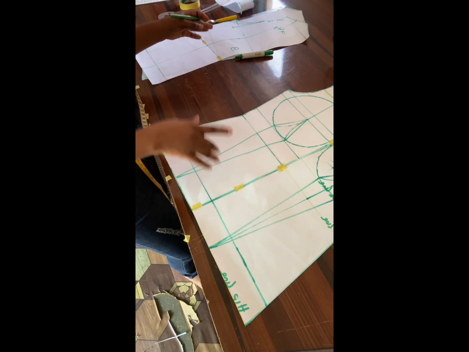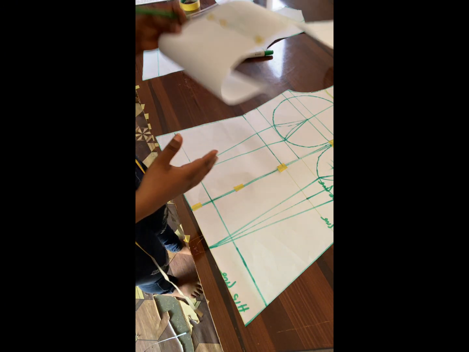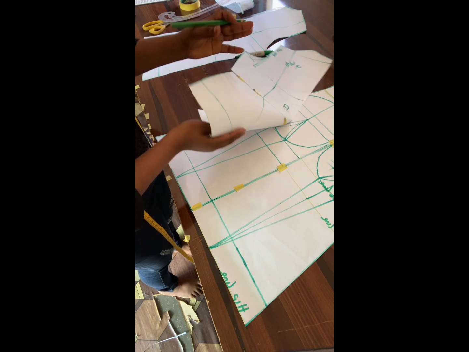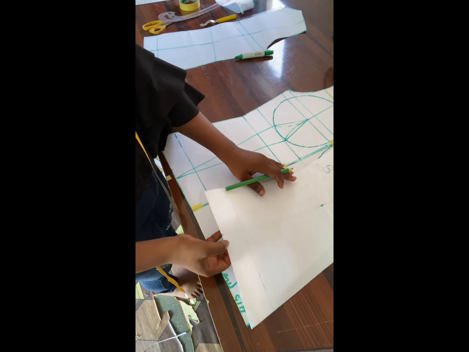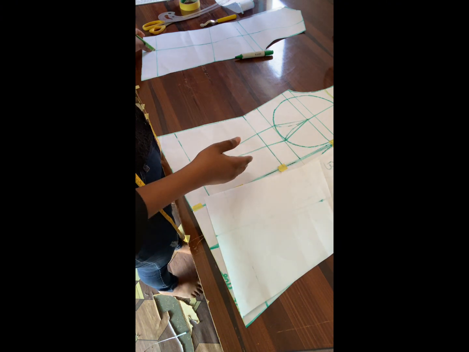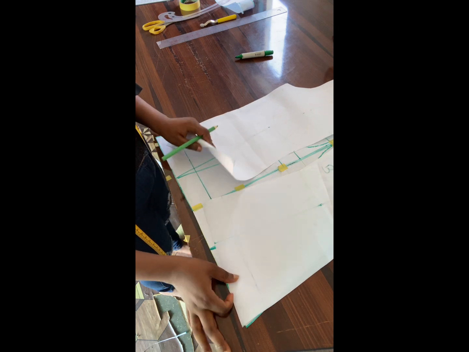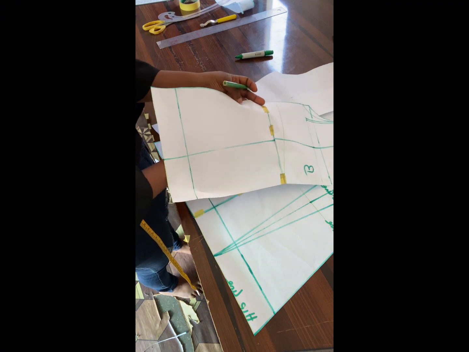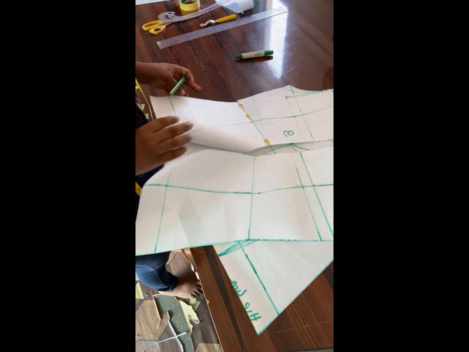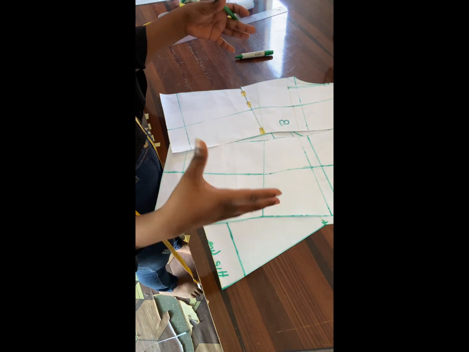Don't forget that whatever you're doing for the front is what you're going to do for the back. So now, in order to avoid mistakes, we are going to decide, okay, this is the center back, as you can see. So it is going to start from here. I don't know if you understand. Don't forget that they are going to be facing each other. The fronts are going to be facing each other.